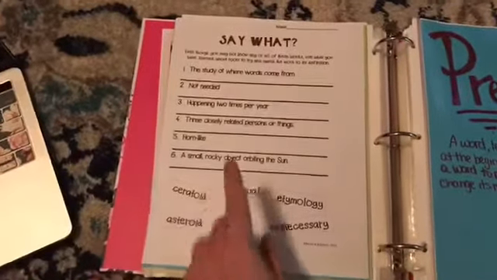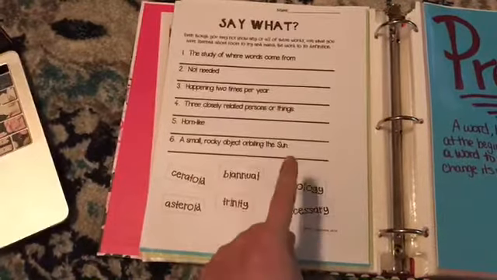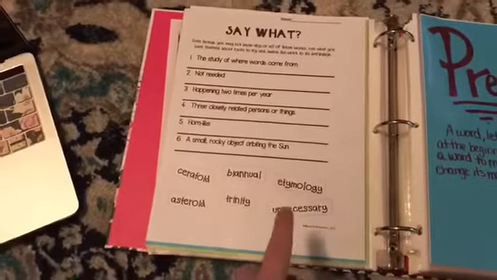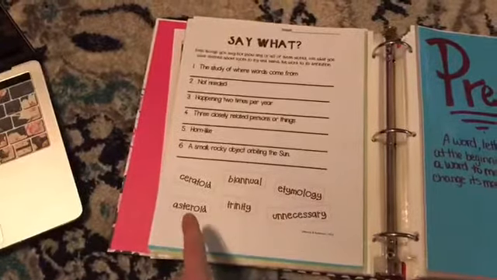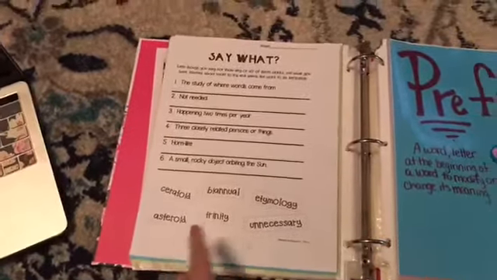And our game is for a little bit older kids, so you would have them read the definition: a small rocky object orbiting the sun. So which one can you find as a root word to help you? And it would be asteroid.